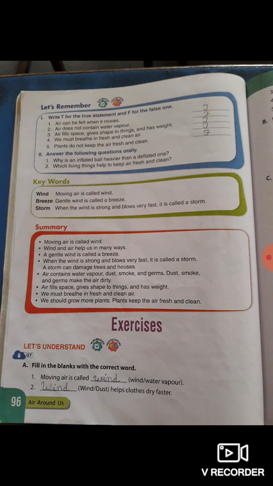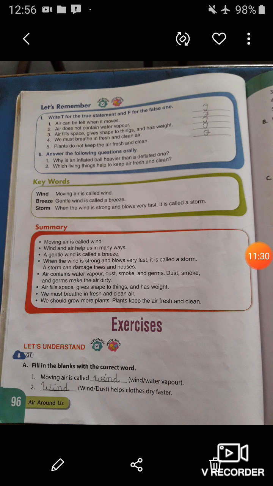A storm can damage trees and houses. Air contains water vapor, dust, smoke, and germs. Dust, smoke, and germs make the air dirty.